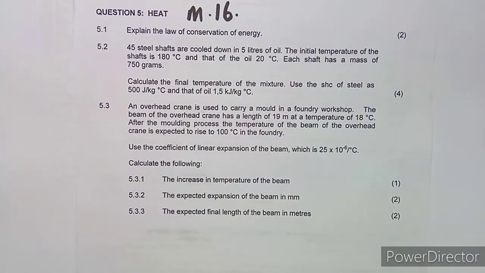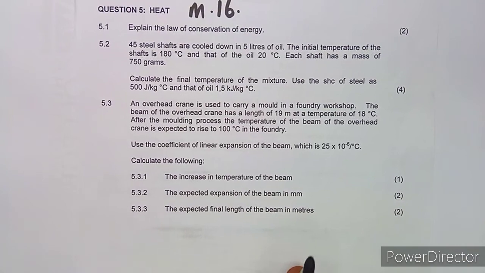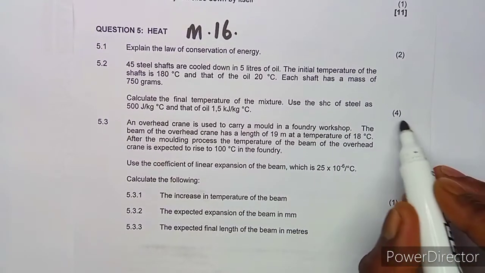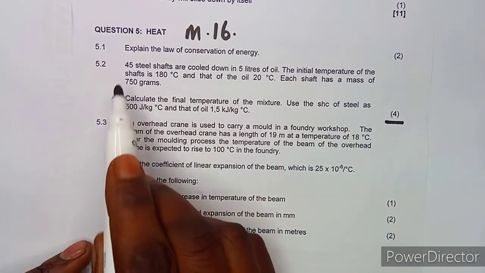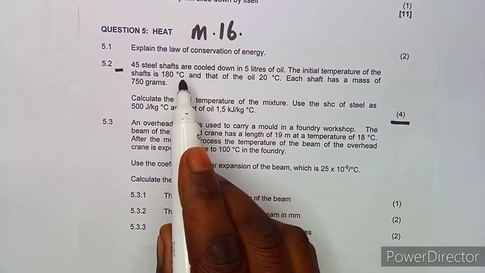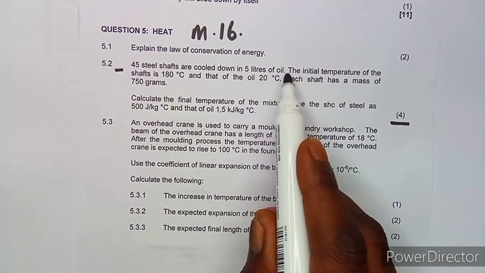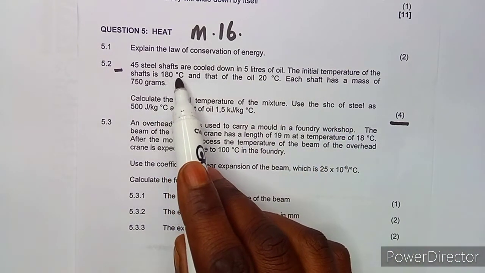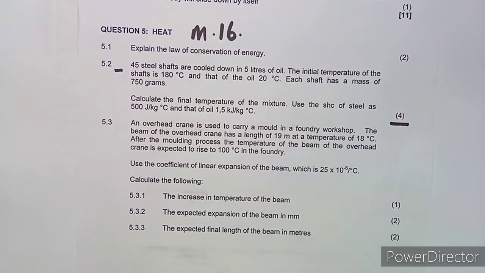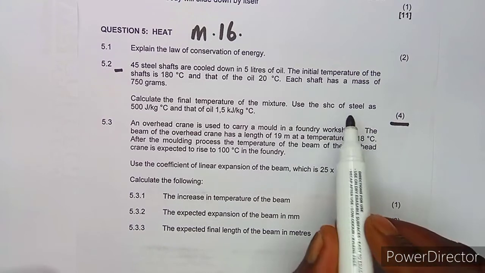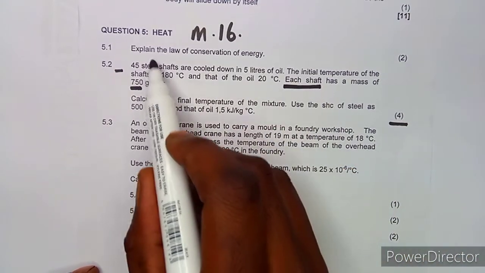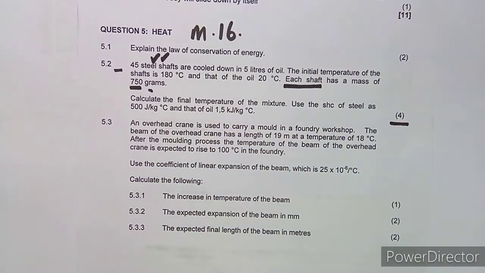I think we have been talking about this in many questions, which is also the application the question wants us to do on this part, which had 4 marks. We are given that 45 steel shafts are cooled down in 5 liters of oil. The initial temperature of the shafts is 118 degrees Celsius and that of oil is 20 degrees Celsius. Each shaft has a mass of 750 grams. Take note, each shaft, but we have 45 steel shafts in this case.